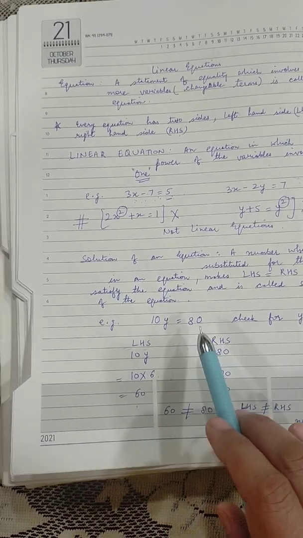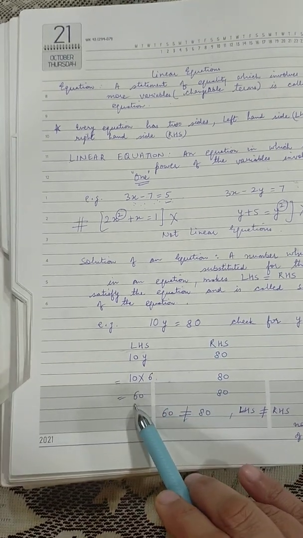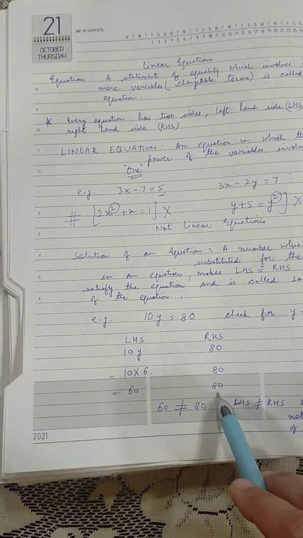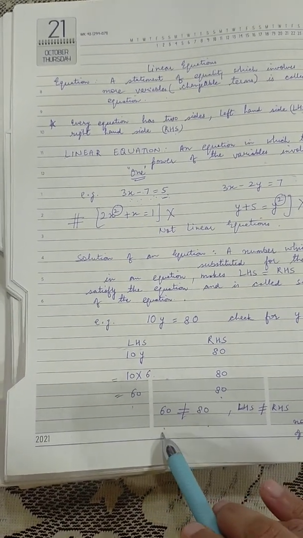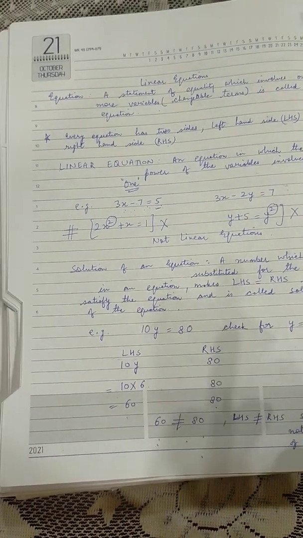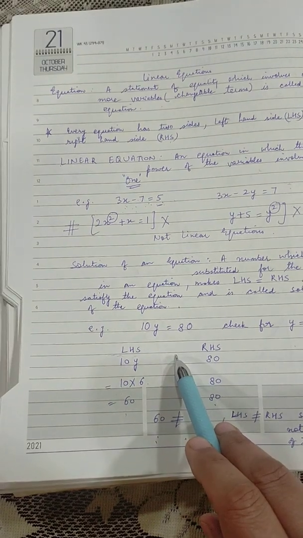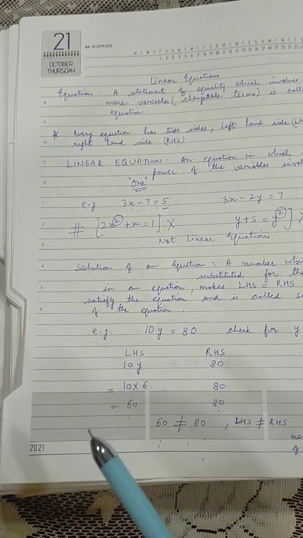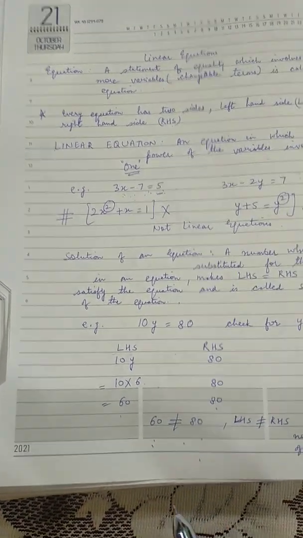And if I see, the right hand side is 80. So that means my left hand side is 60 but my right hand side is 80. So these two sides are not equal. That means this value y is equal to 6 is not the solution of this equation. So this is how we are going to find the solutions of the different equations.